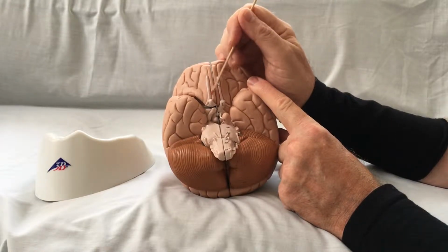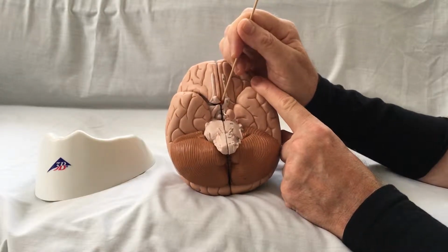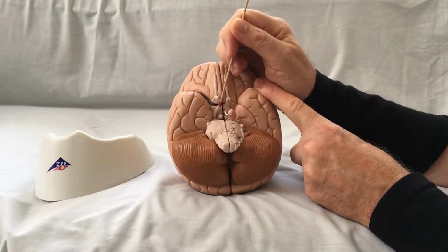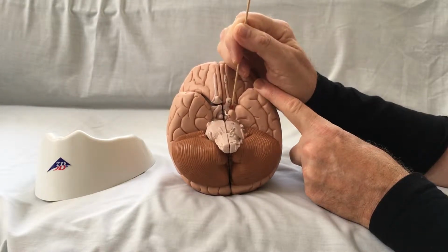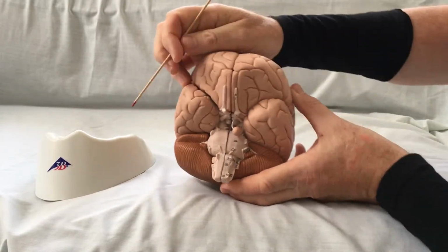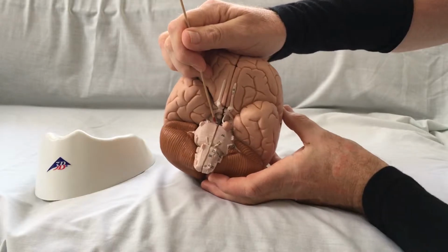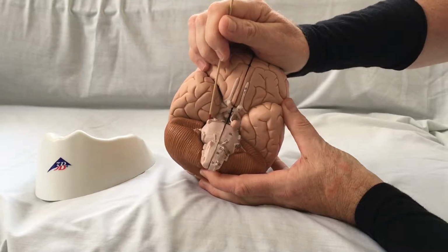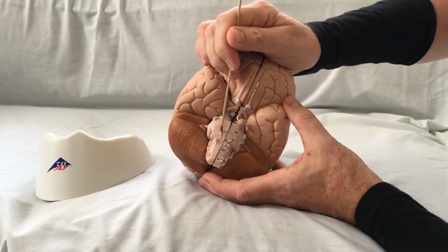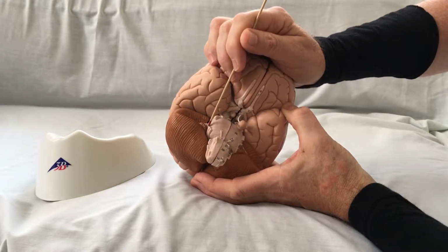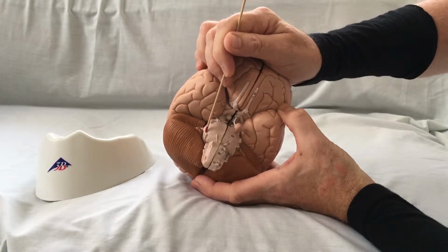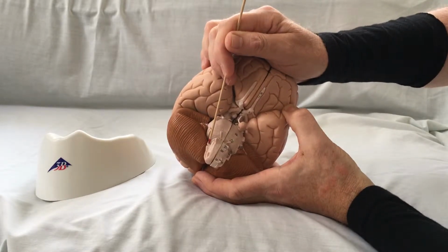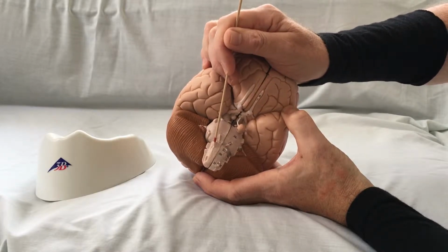Right here is just a portion of the optic nerves. They continue posteriorly, and the optic nerves cross at the optic chiasm, and then continue back posteriorly as the optic tracts. If we look right here, we can see cranial nerve 3. Then we have cranial nerve 4, 5, which is trigeminal. Moving medially, it's cranial nerve 6, 7, facial, 8, vestibulocochlear. 9 is glossopharyngeal. 10, vagus. 11, accessory. And then 12, hypoglossal.